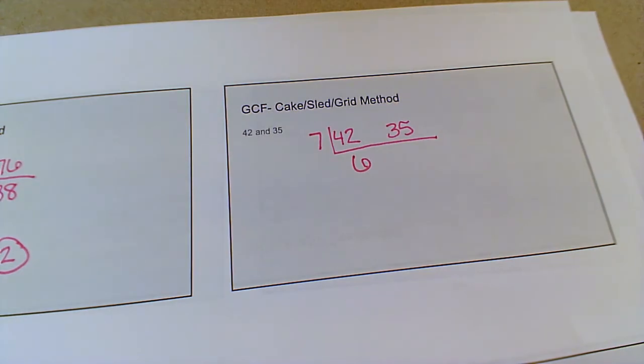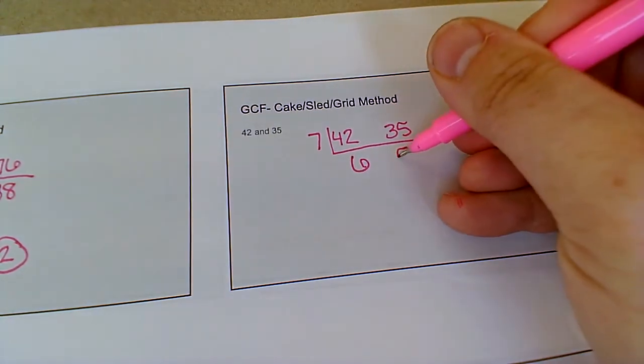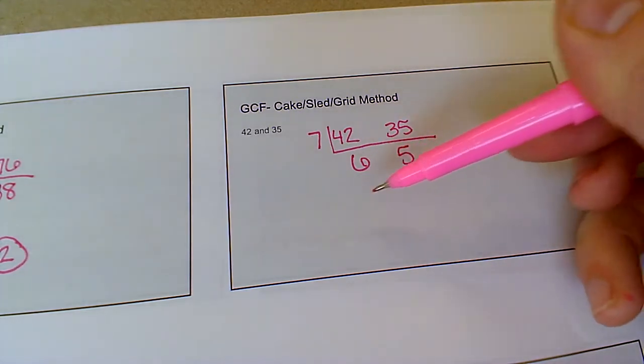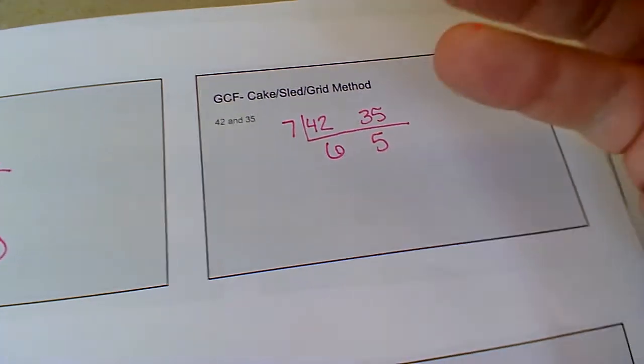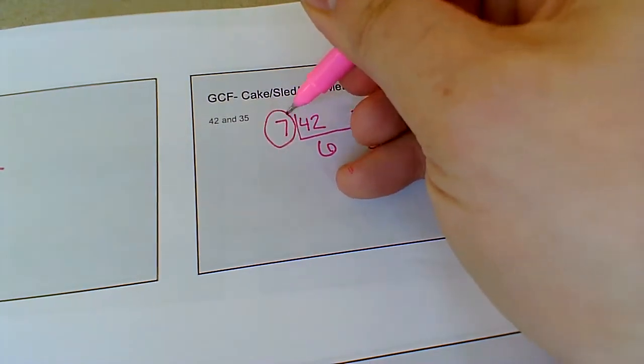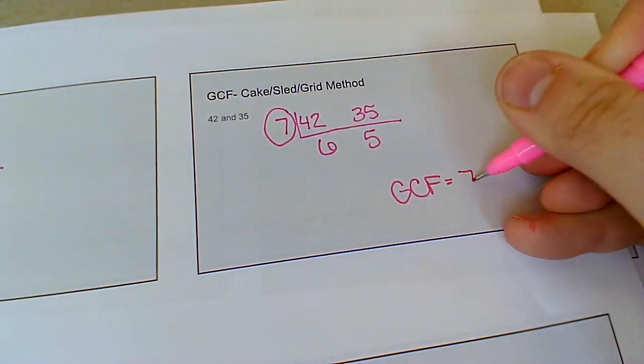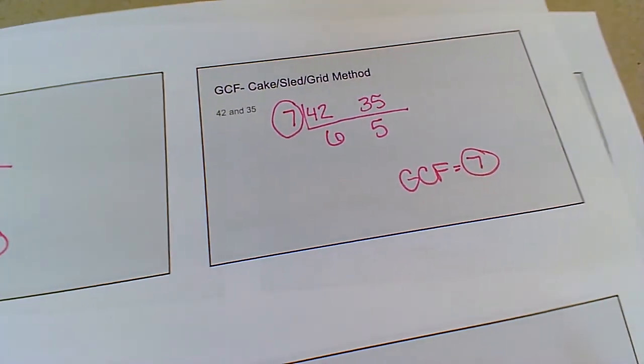And 35 divided by 7 is 5. I can't break 6 and 5 and divide them by anything besides 1. So again, my greatest common factor is 7.